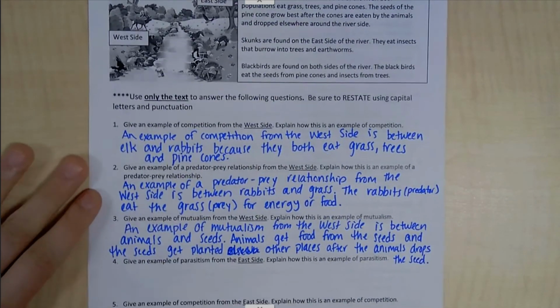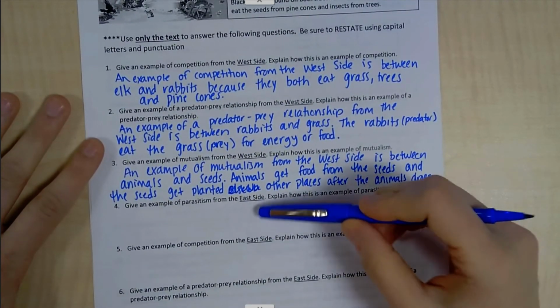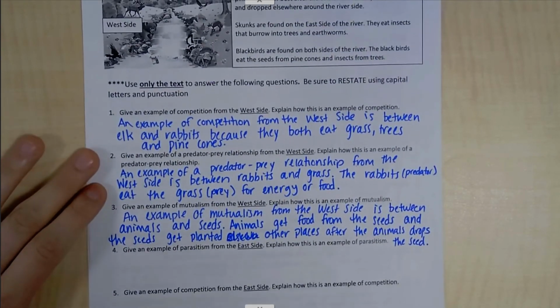And what you need to do is finish the rest, but keep in mind these rest of them are for east side of it.